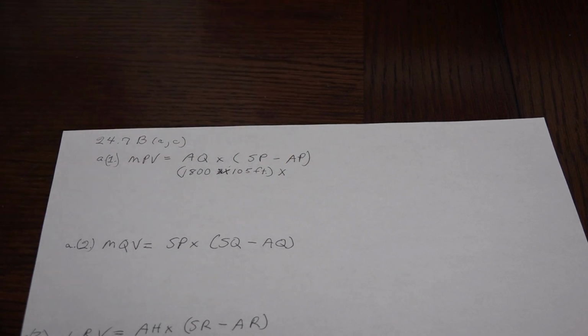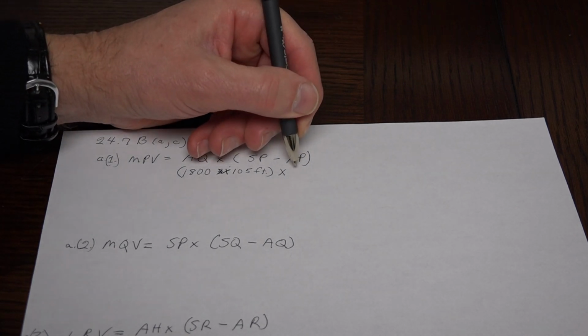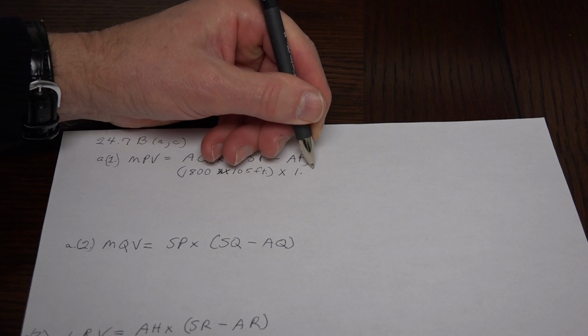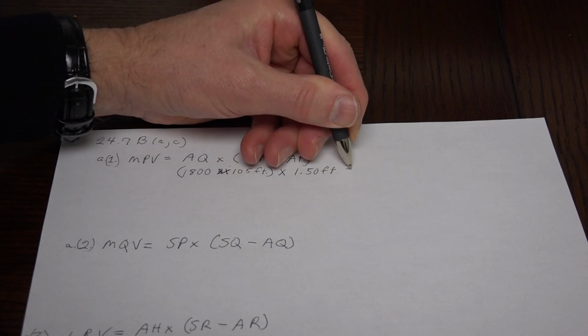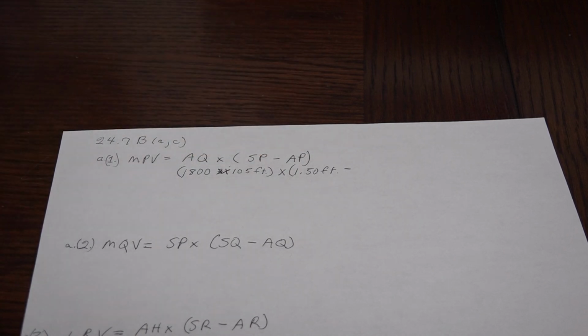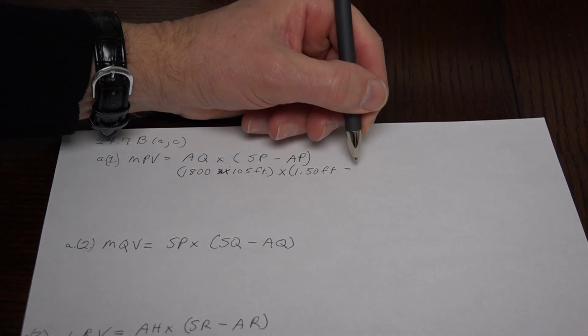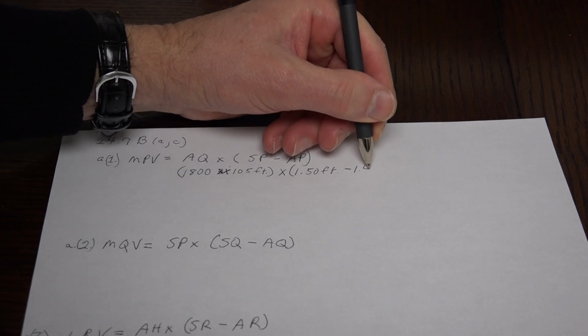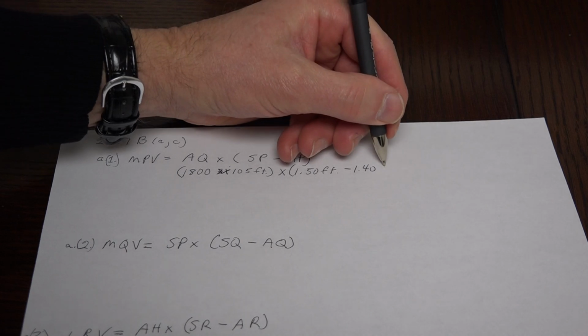And then you're going to multiply that times your standard price of $1.50 per foot minus your actual price of $1.40 per foot.